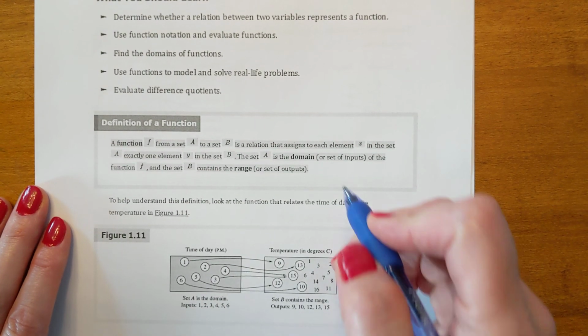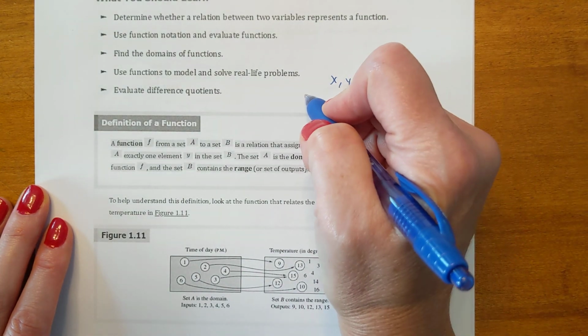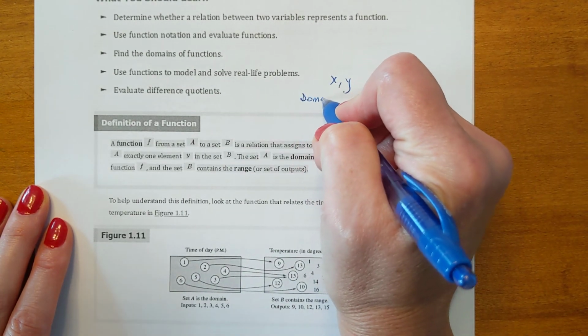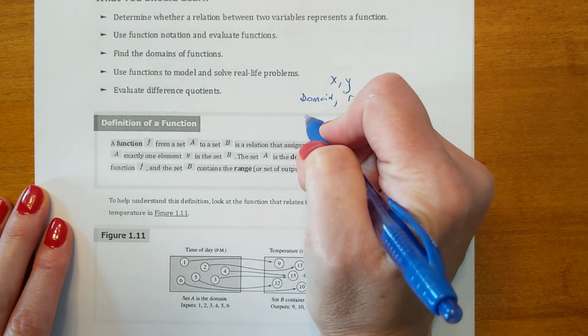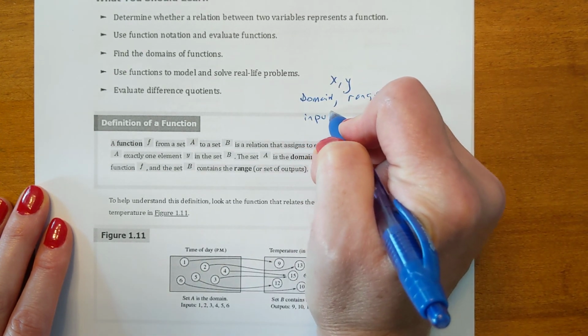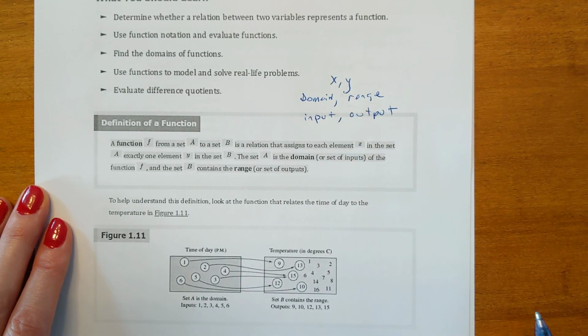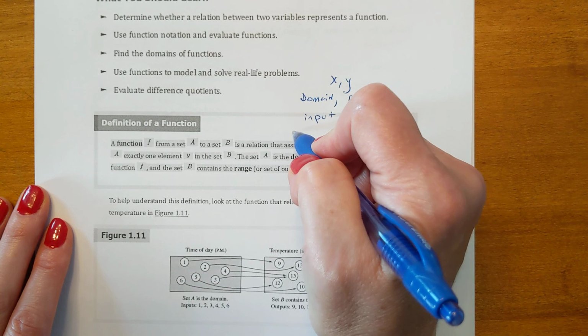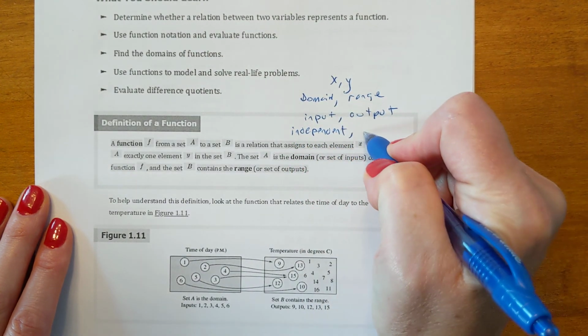So I like to go over, we got x, we have y. They also like to call x the domain, and y is the range. Here they're calling x the input, and then y is the output. You put an x in and you get a y out. X is also called independent, and y is dependent.